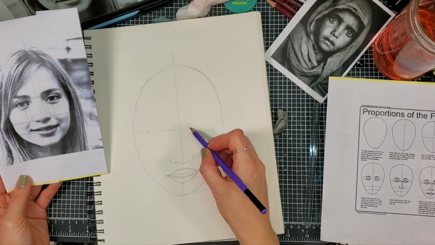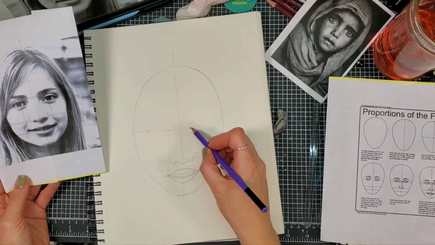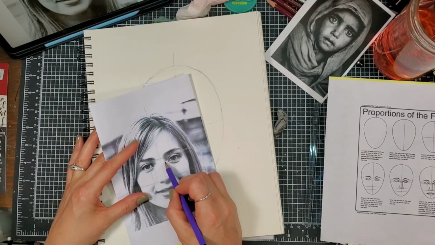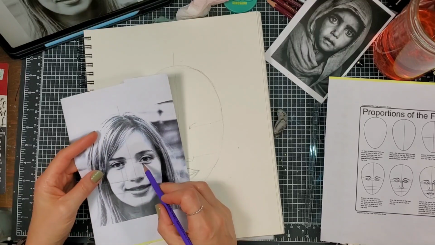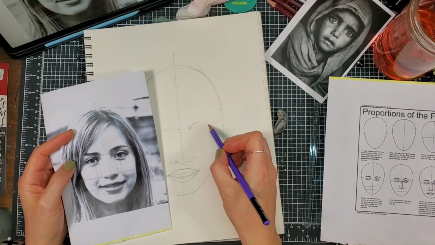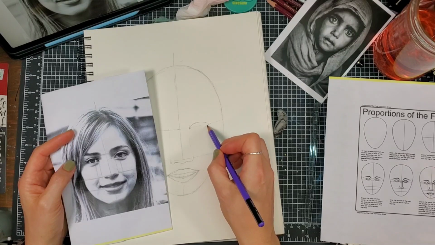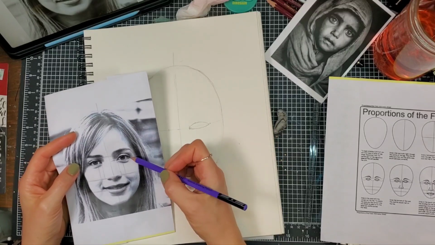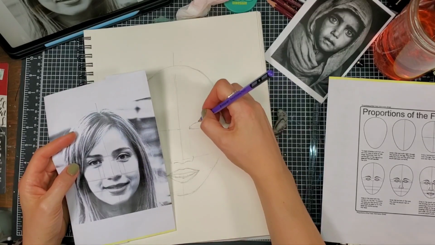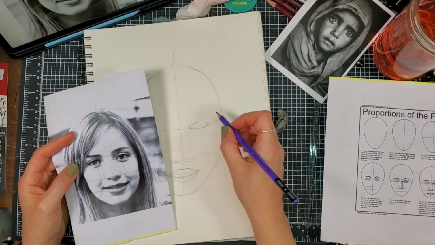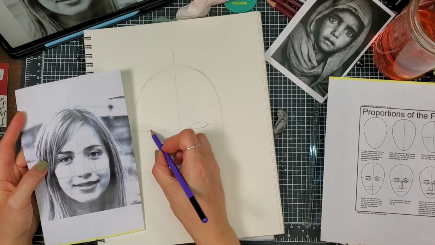All right, and her eyes are kind of, if I were to draw a line through there, they're not quite as big as you think they are. It's a little flatter. Now I need to watch the eyelashes. Sometimes you want to draw and you don't realize you're actually drawing where the eyelashes are.